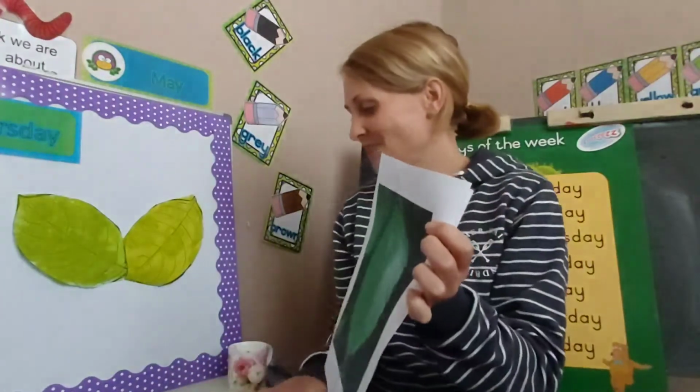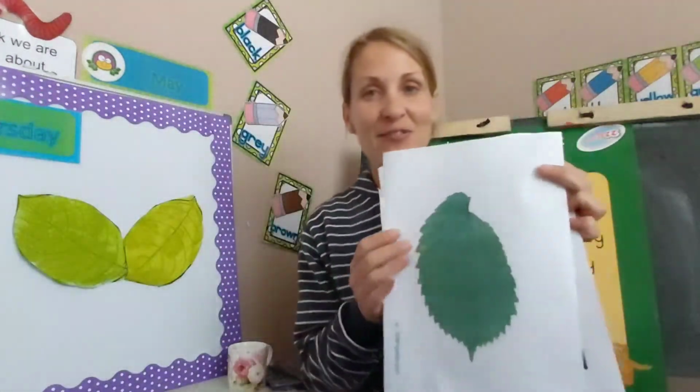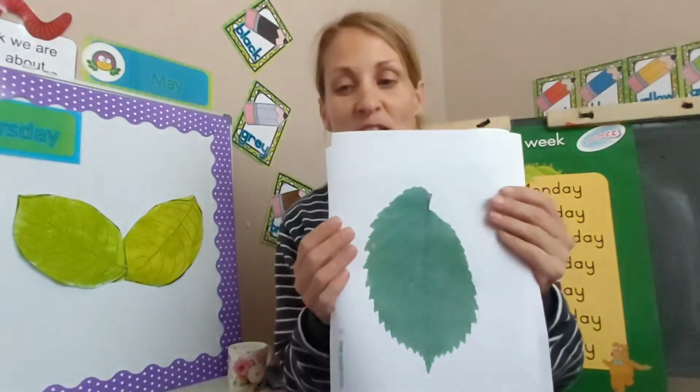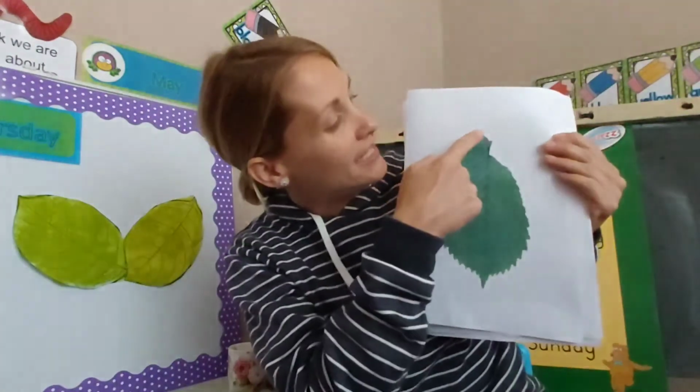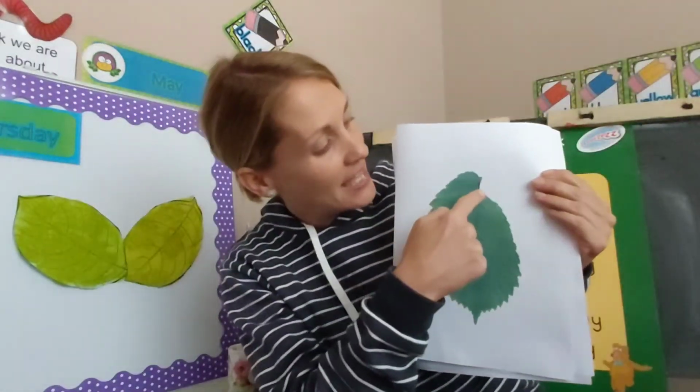But do you know that not all leaves are symmetrical? Some are asymmetrical. Do you want to have a look? This leaf is asymmetrical. Because if I had to draw a line down the middle of the leaf, you would see this side and this side looked different. So symmetrical is when one side looks like the other side, like this one. When one side looks like the other side, it's symmetrical.